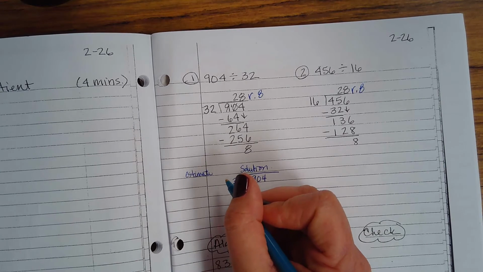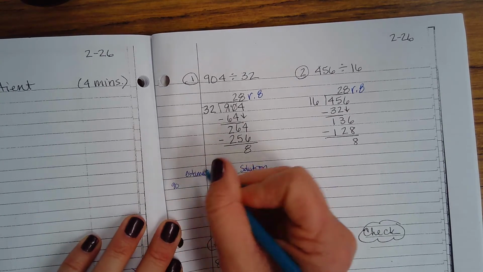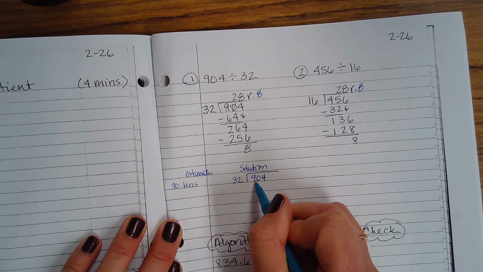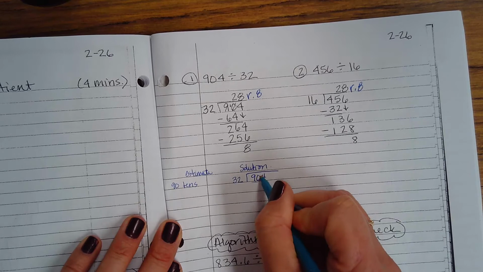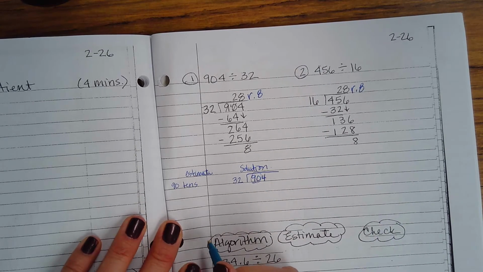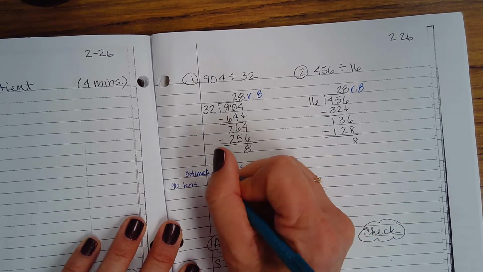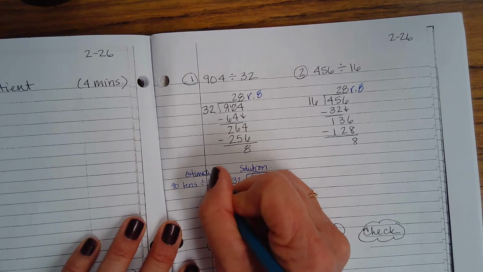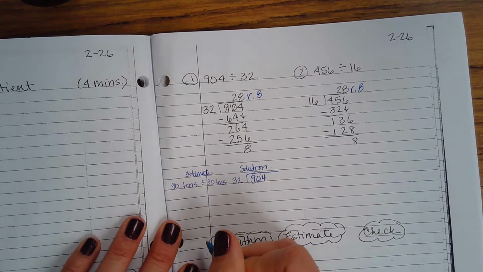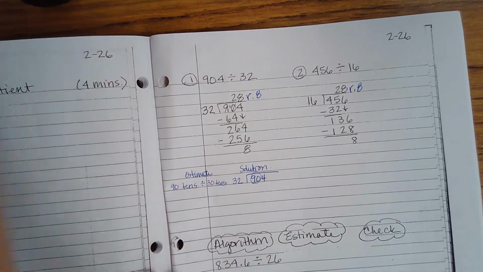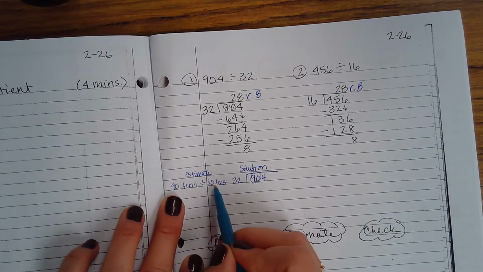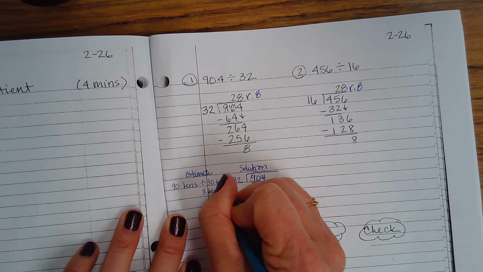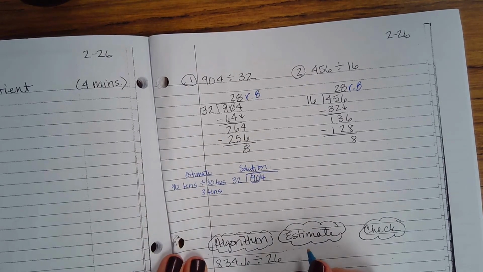So here we go. 90 tens is what we're working with right now. We can't work with just 9, right? We're going to actually be working with 90 tens, correct? And then we're going to divide by 30 tens. All right. So 90 tens divided by 30 tens is going to give us 3 tens, right?